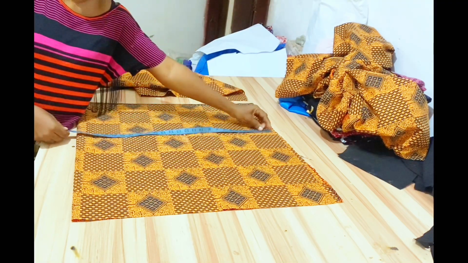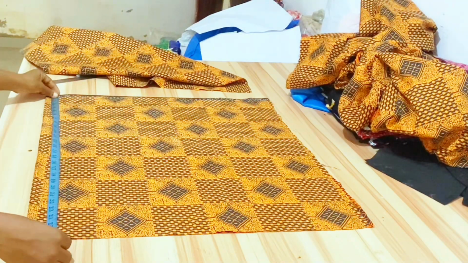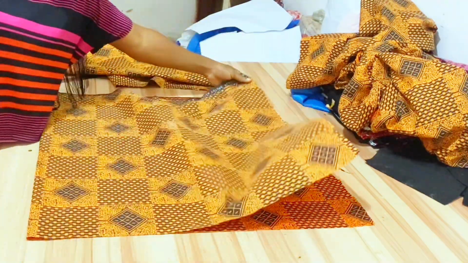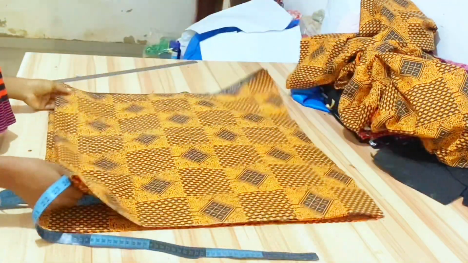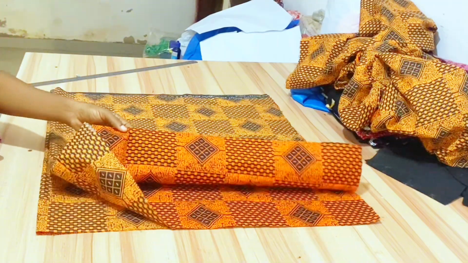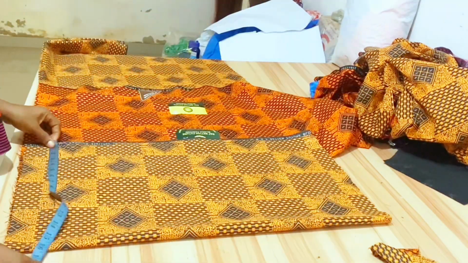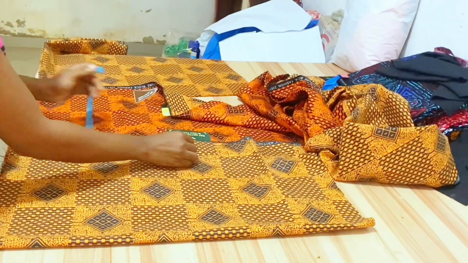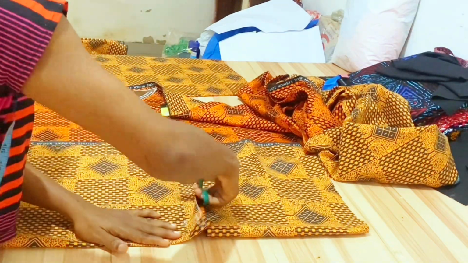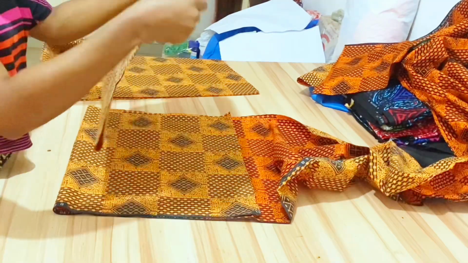This square shaped fabric is 26 by 26 inches and it is on fold. Place 2 folded fabrics together. This is for the longer flare. For the shorter flare, place a fabric on fold 15 inches by 15 inches. Cut out the square shaped fabric and you'll be needing 2.